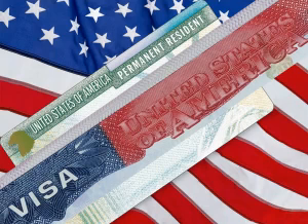Step 2. Complete the DS-160 form. The DS-160 form is the online non-immigrant visa application form, which is mandatory for all visitor visa applicants. The form collects information about your personal details, travel plans, and background. Where to apply? Visit the Consular Electronic Application Center, CEAC, website to fill out the form.